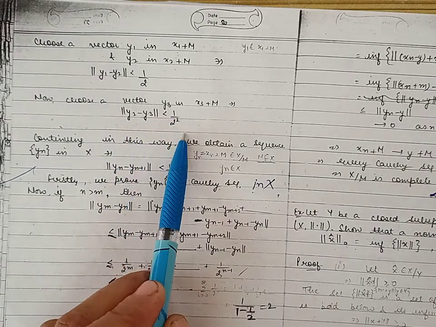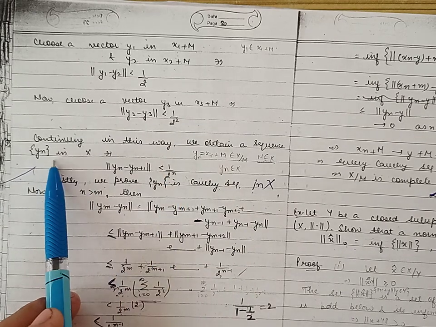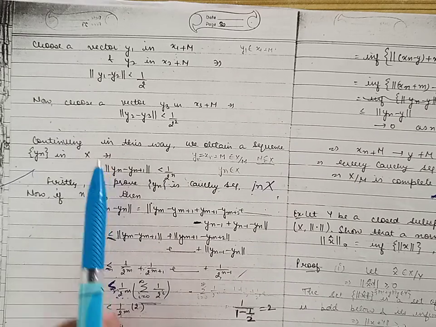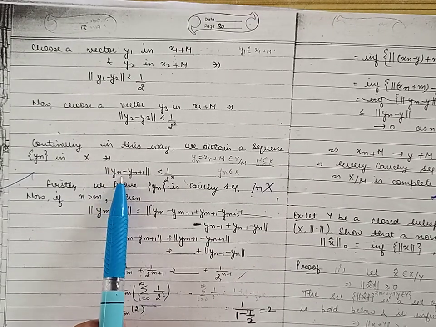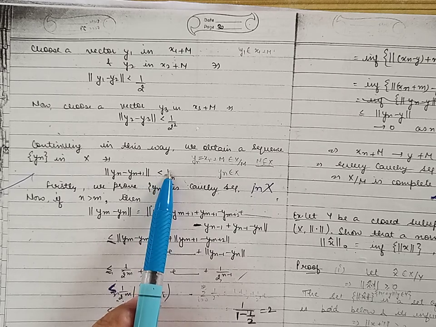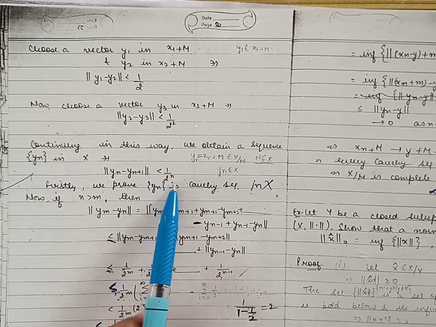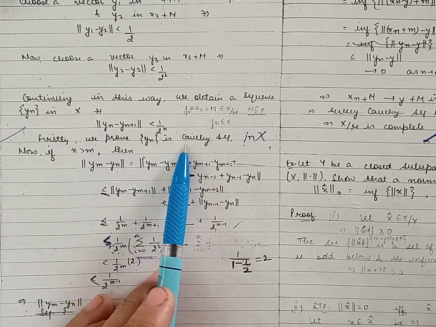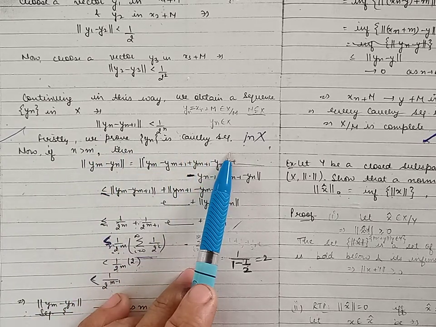And continuing like this, we obtain a sequence y_n in X, such that the norm of y_n minus y_{n+1} is less than 1 upon 2 raised to the power n. Now we prove that the sequence y_n is a Cauchy sequence in X.